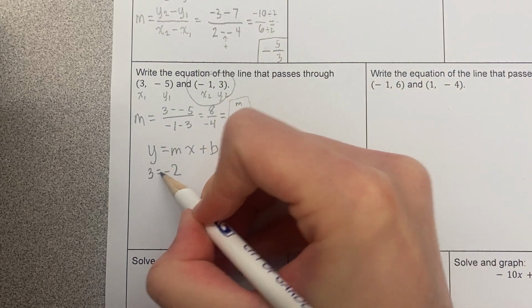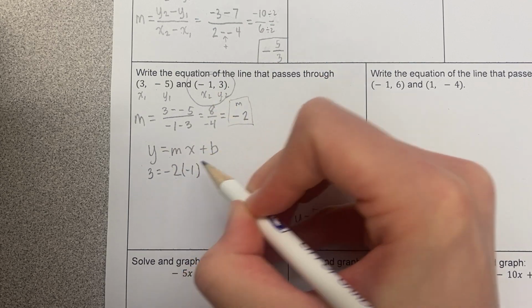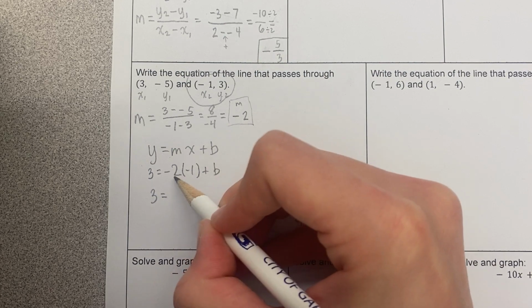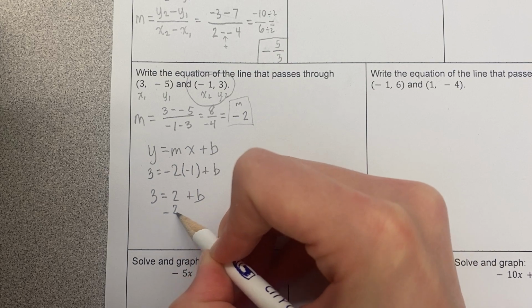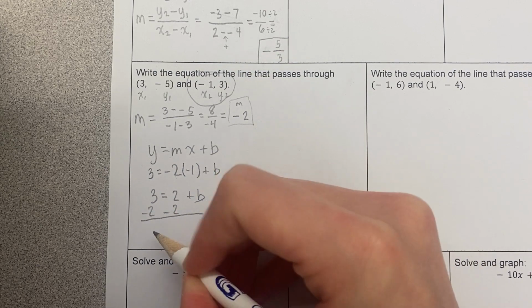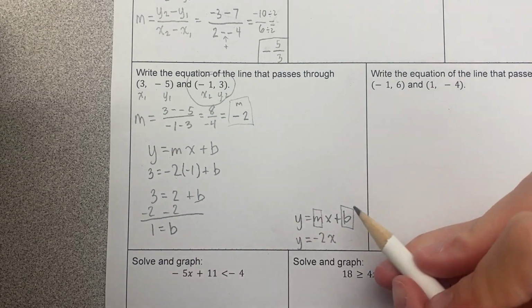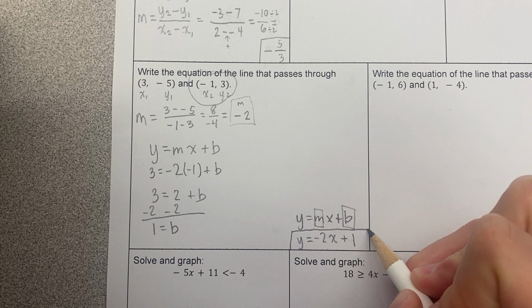equals, look, I already have m. This is m times x plus b. So now I'm just going to do the math. Negative times negative is positive. 2 times 1 is 2. I subtract 2 from both sides. My goal is to get b by itself. I am solving for b. And I get b equals 1. So my b is positive 1. And this is my equation.